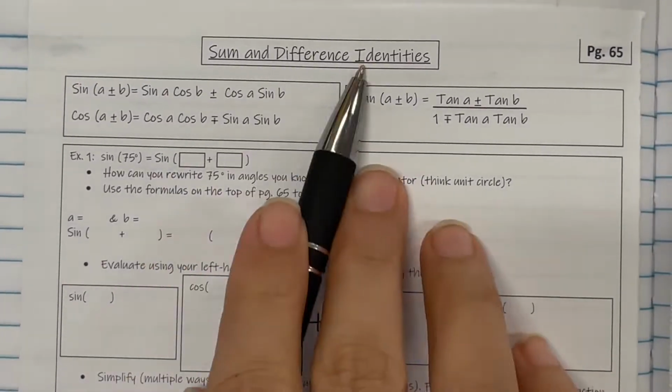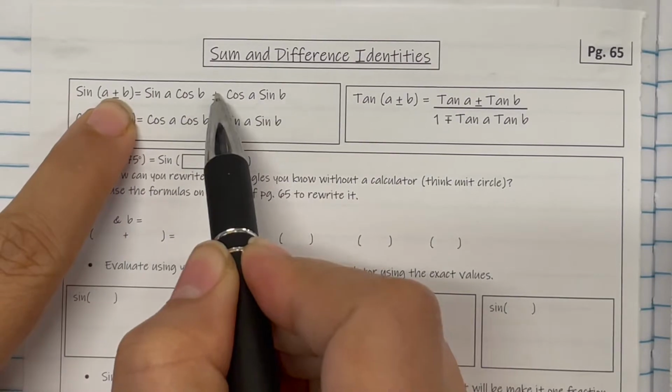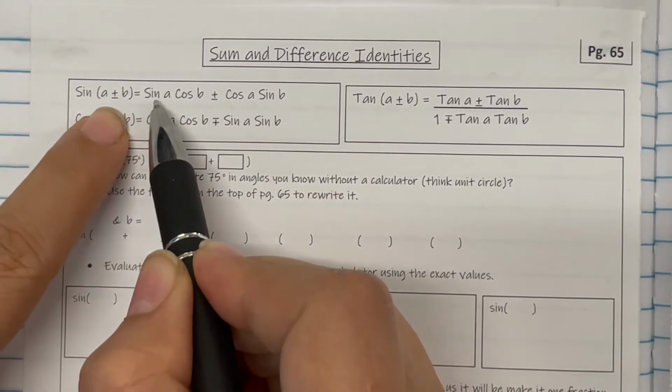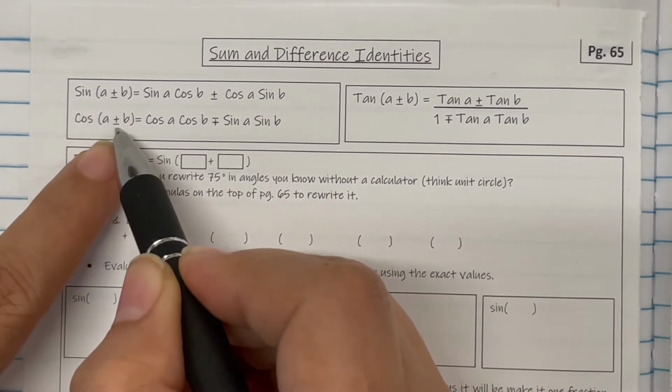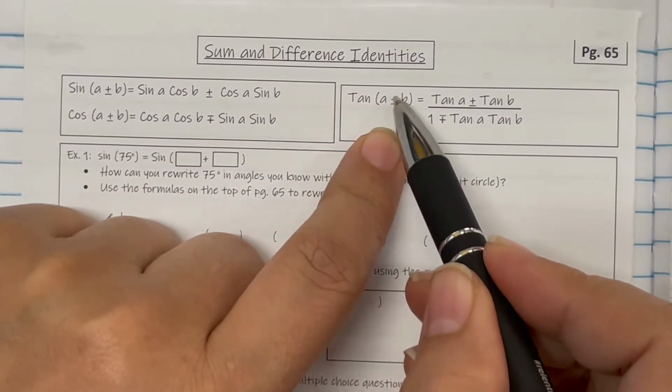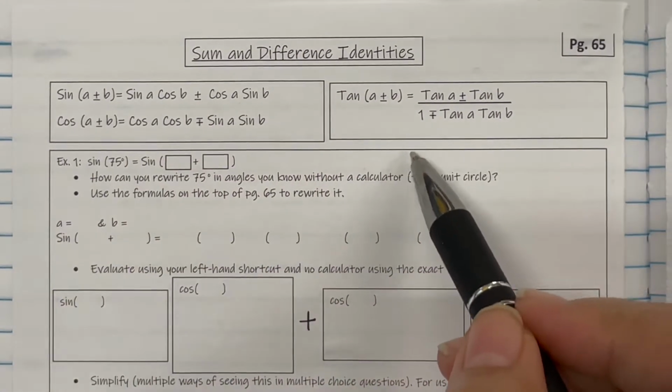All right, so we're going to take a look at sum and difference identities. These are the formulas. The thing to notice is that if you start on the top, you stay on the top. If you go on the bottom, you stay on the bottom. Okay, so that's how you read this, just so you can compress it. Again, the top is the top, the bottom is the bottom on all of them, just to compress it.